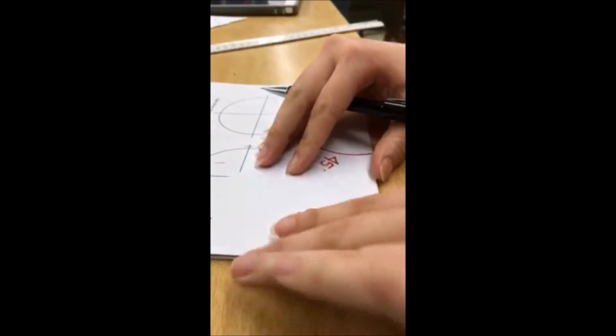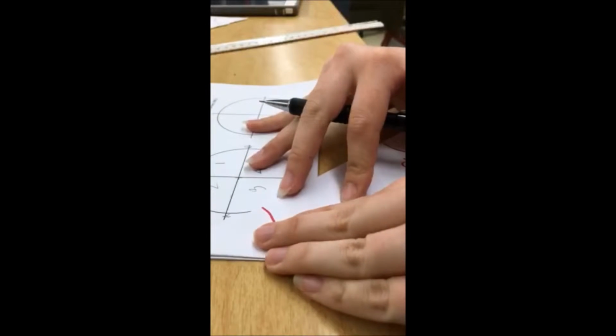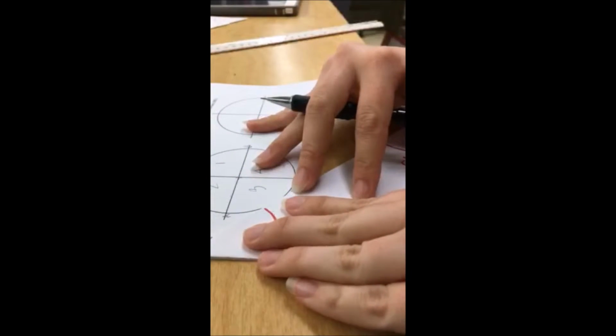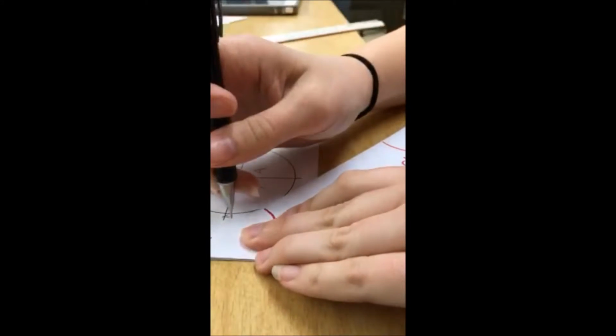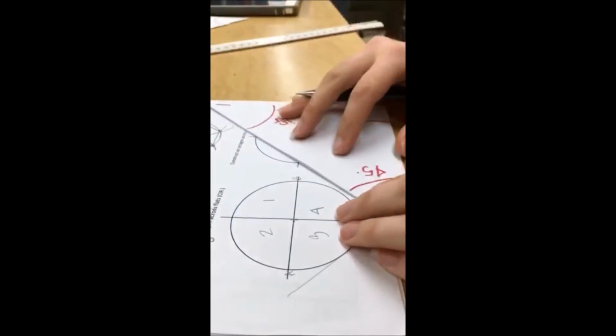So for quadrant 3, I'm going to line up along this straight edge and just keep going down until my hypotenuse is tangent to quadrant 3. Just like that. Same with 4.